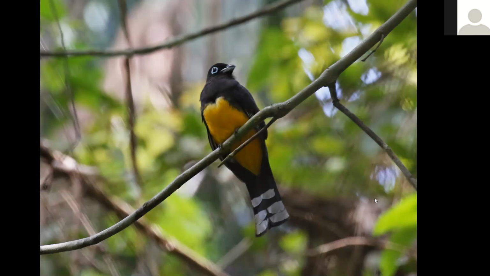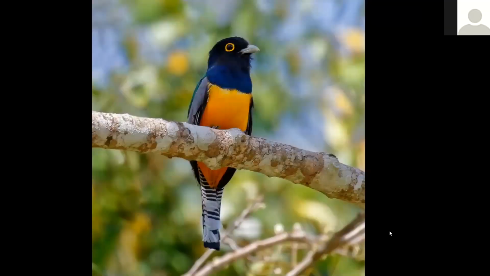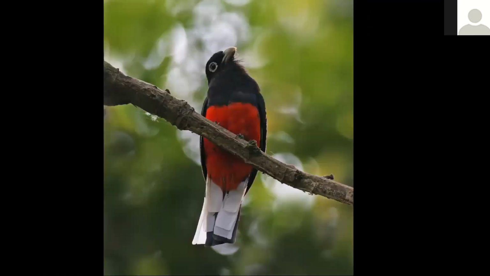This is a black-headed trogon from Belize. This is a gartered trogon. So this goes all through Central America. Main thing here is a yellow belly and basically a blue head. So there are several species like that.